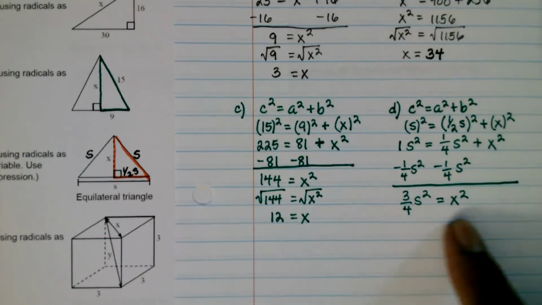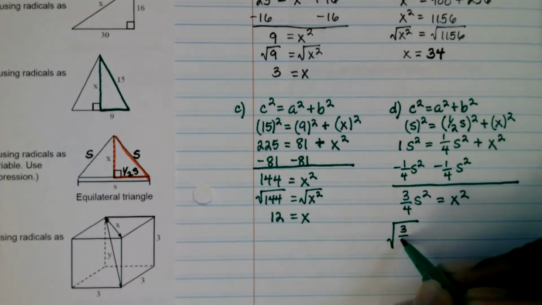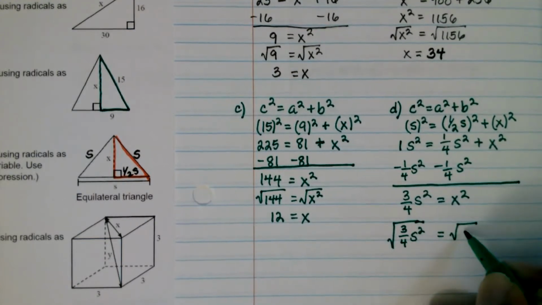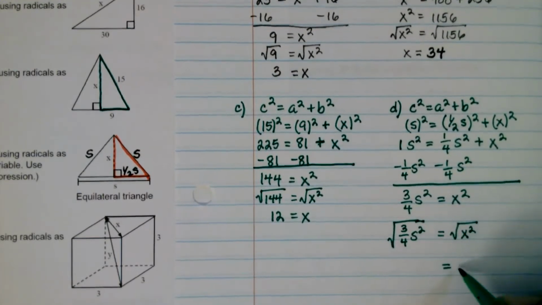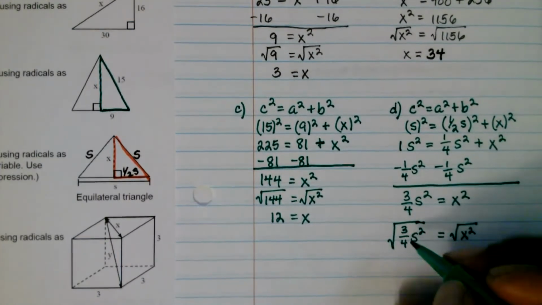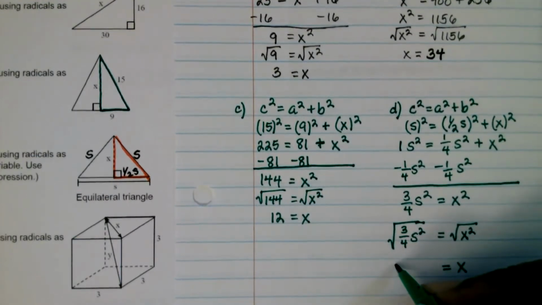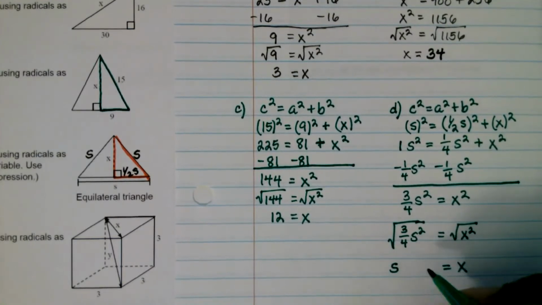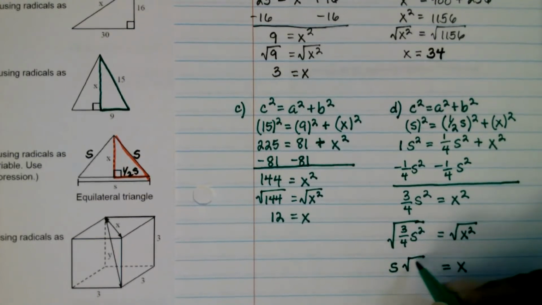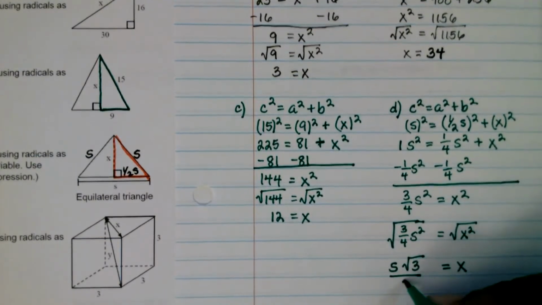Now we want to solve for x. We're squaring it, so the opposite of that would be to take the square root on both sides. And I have to take the square root of the entire fraction. So the square root of x squared is x. Now, let's think about this for a moment. We can take the square root of s squared. That would be an s. So that s will be on the outside. We cannot take the square root of 3 and get a whole number from it. So that 3 remains underneath the radical, but we can take the square root of 4, which is 2.